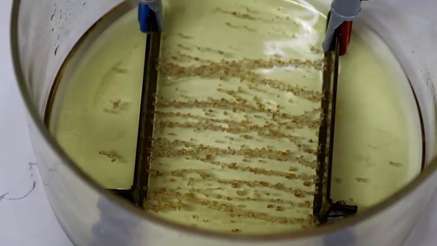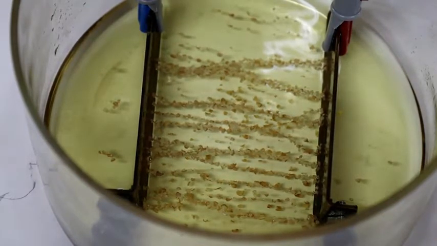The semolina grains will distribute along perpendicular lines to the plates.